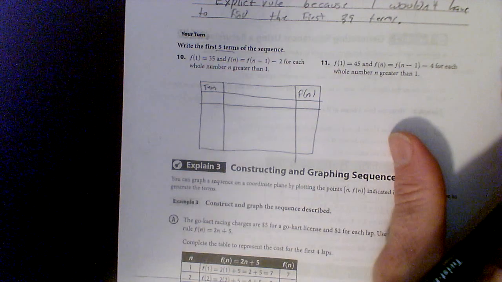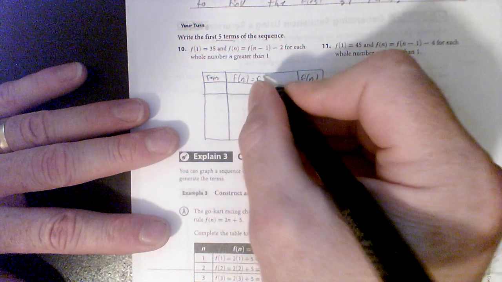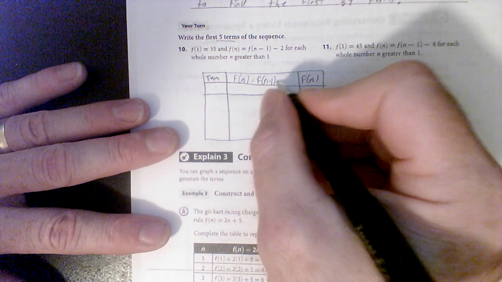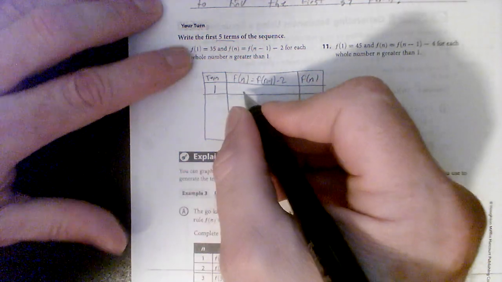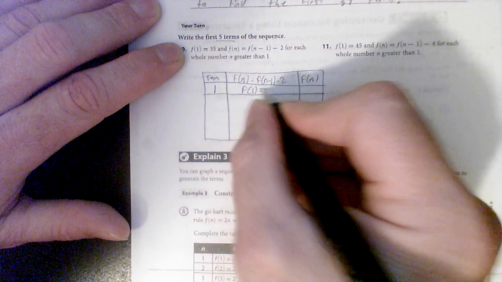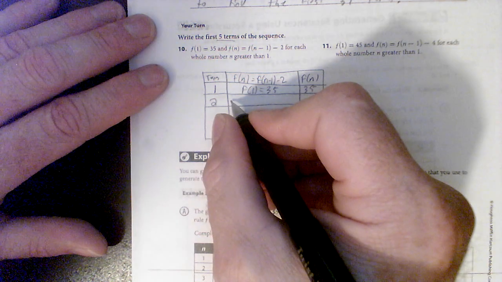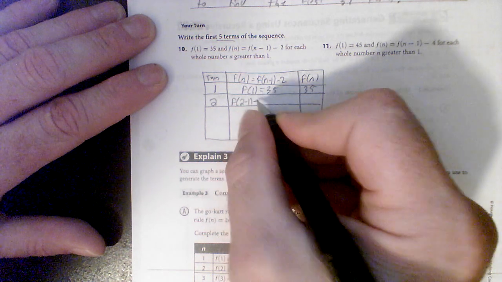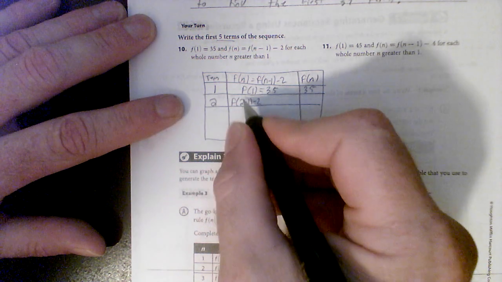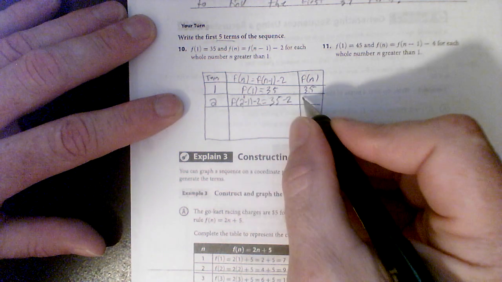All right, so look, this rule here is the function of a number equals a function of the previous number, n minus 1, minus 2, right? And what they did is they tell me my first term right here. Here's my start. My first term is 35. We already found the first term. My second term is a function of 2 minus 1, minus 2. Well, 2 minus 1 is 1, right? So it's a function of 1, which is 35. So that equals 35 minus 2, which is 33.